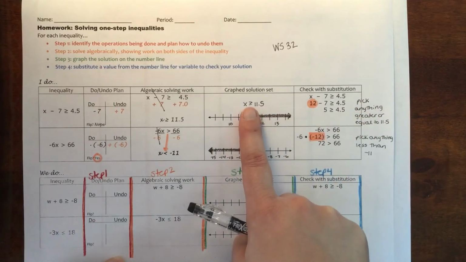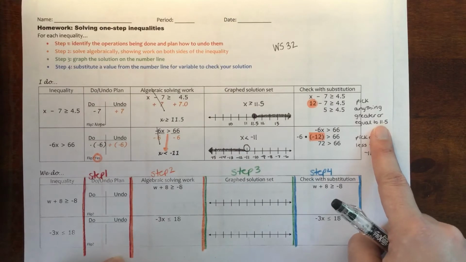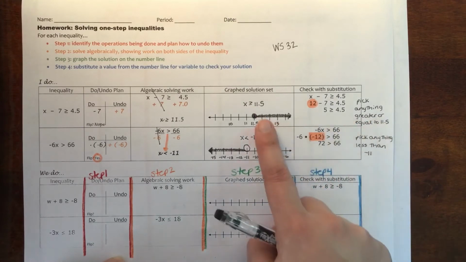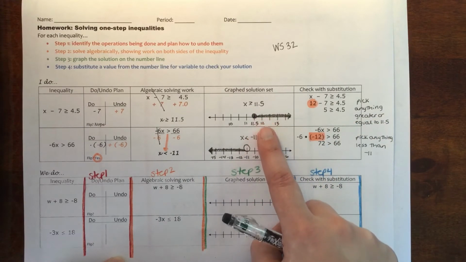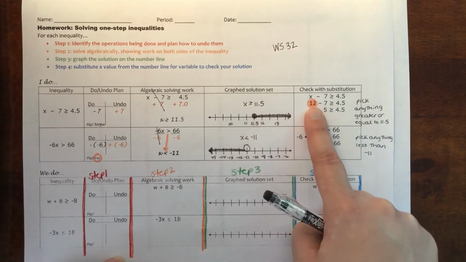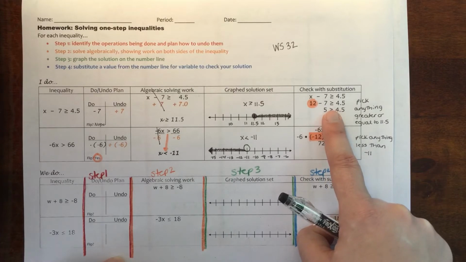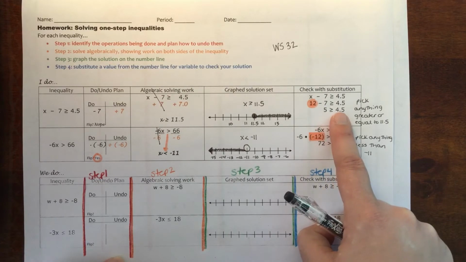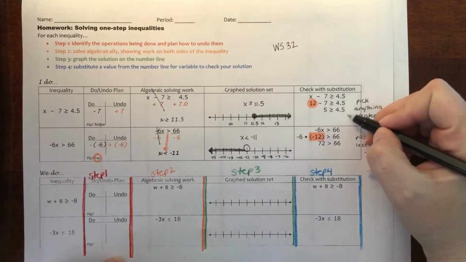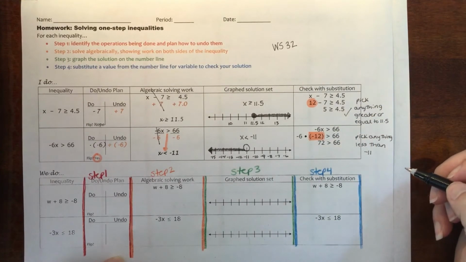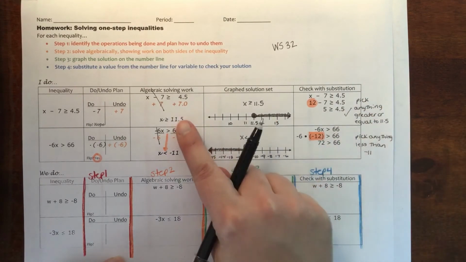I can pick any number greater than or equal to 11.5. I went with a really close number that was greater than. I picked 12. I substituted 12. 12 minus 7 makes 5. And then I'll read the statement to myself. 5 is greater than or equal to 4.5. Yes, that's true. So I know my answer is correct.